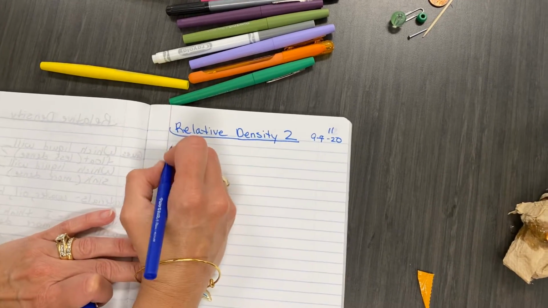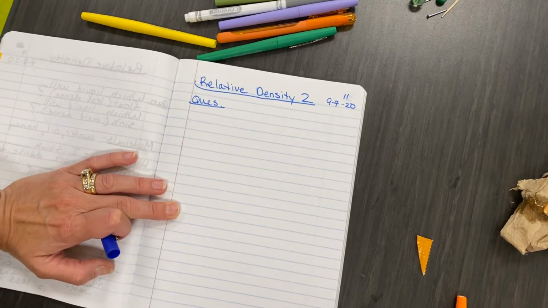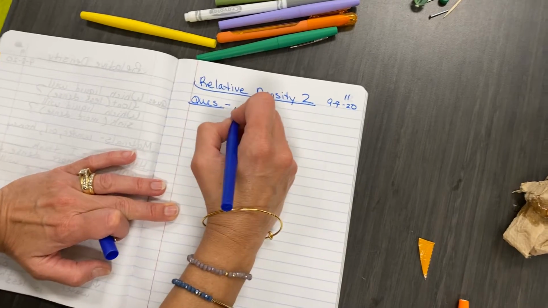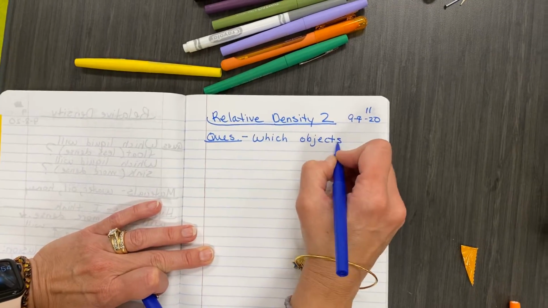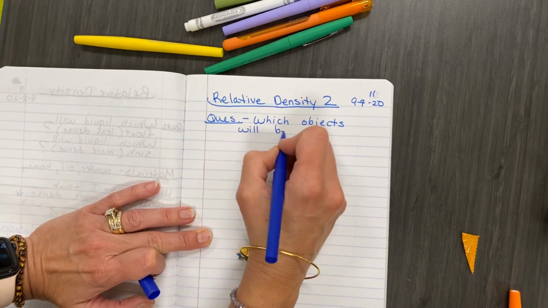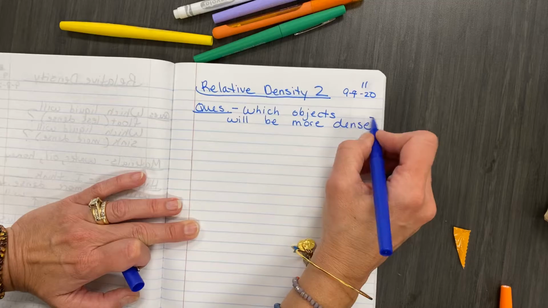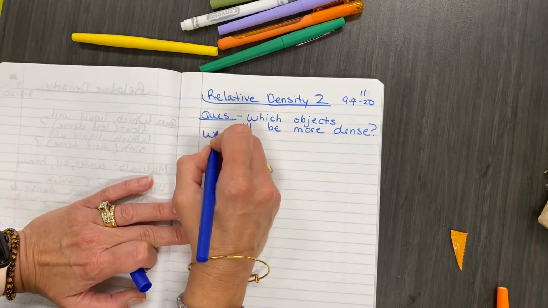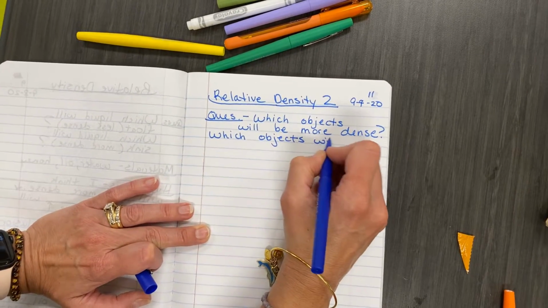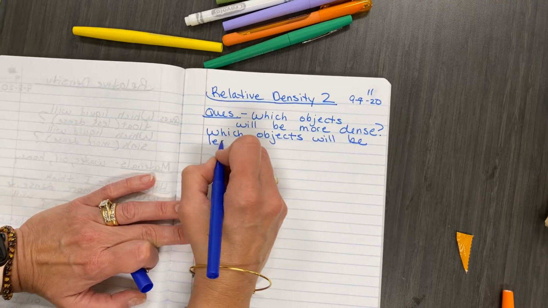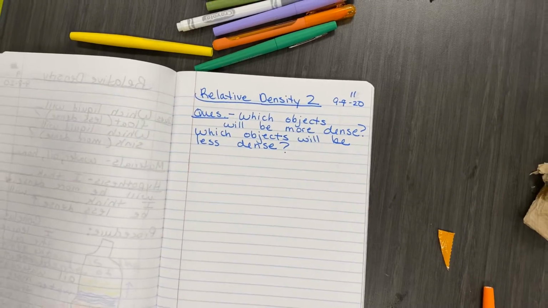All right. Question. Remember, we're going through the steps of the scientific method. What is always first? It is the question. The question is, which objects will be more dense and which objects will be less dense?